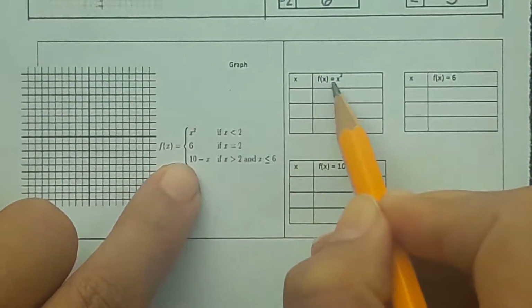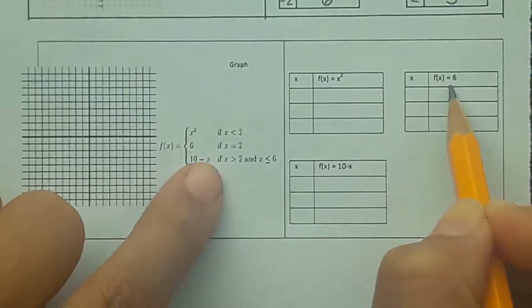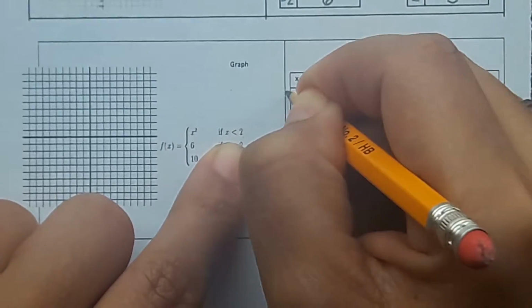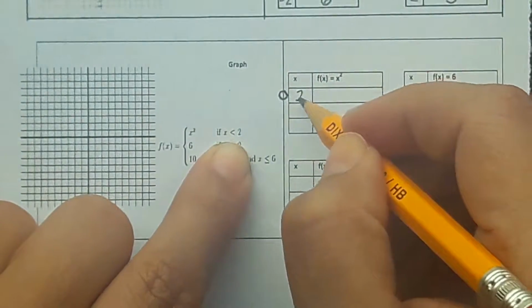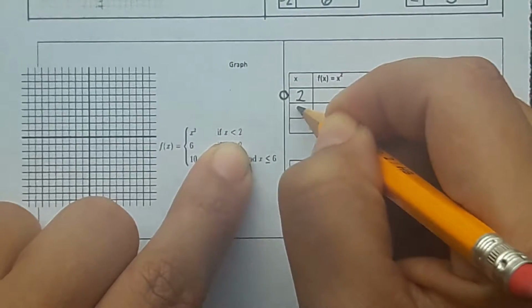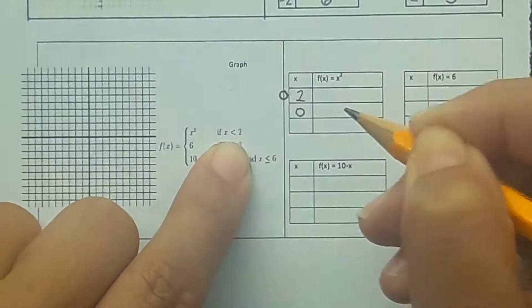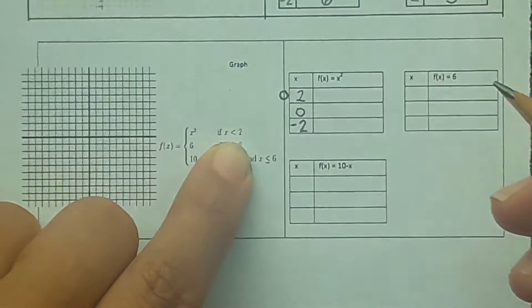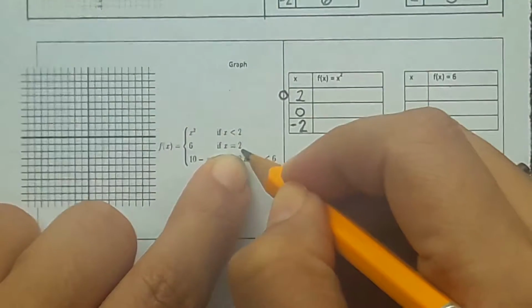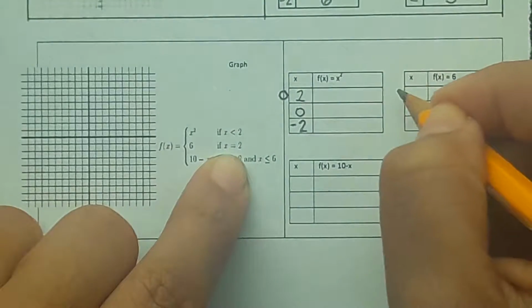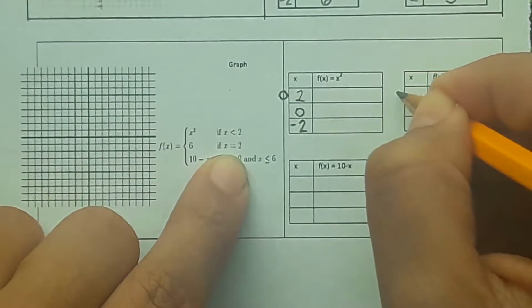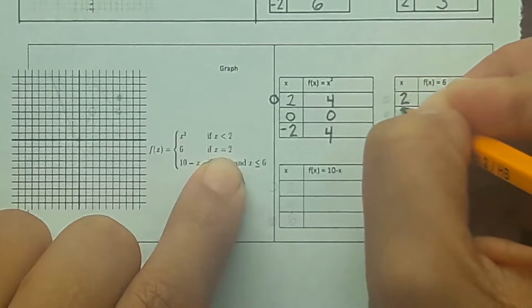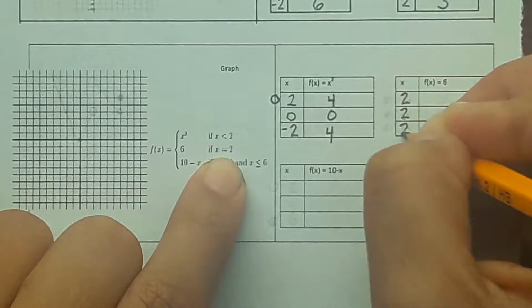Alright, so x squared, x plus 6, and then 10 minus x. Give me values that are less than 2, so we're going to say open circle at 2. I'm going to say 0, and again, I don't have to pick 1. I just pick values that are less than 2. So I can pick 0, I can pick -2, it doesn't matter. Alright, for the next one, give me values of x that are equal to 2. So no matter what it is, it has to be equal to 2. So it's a closed circle at the point 2.